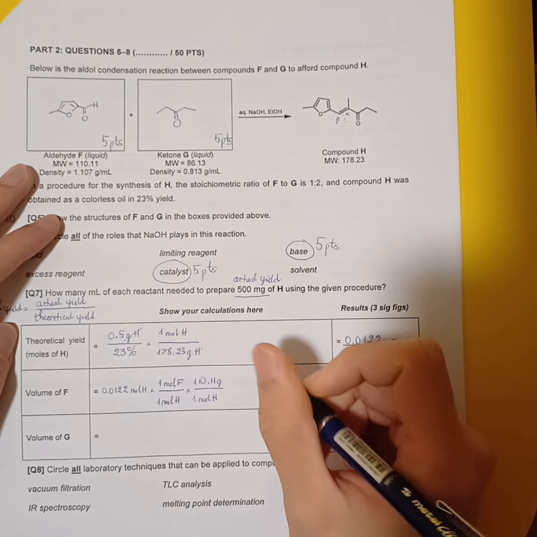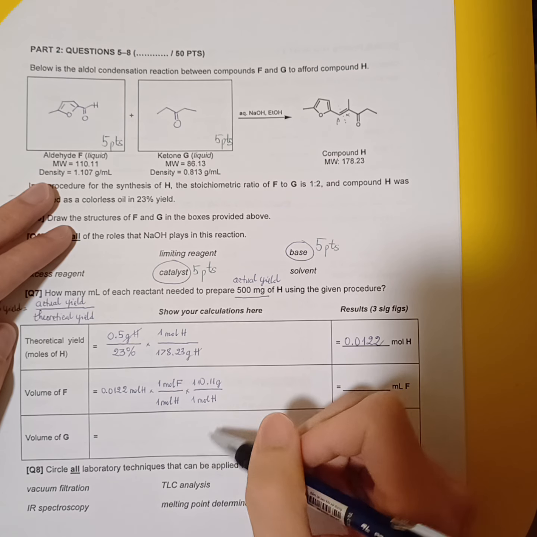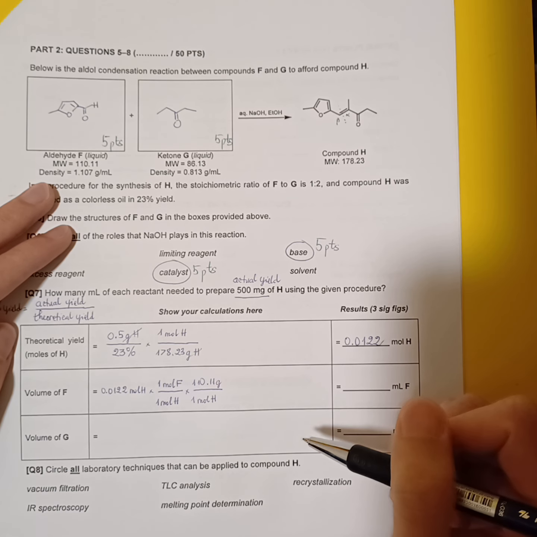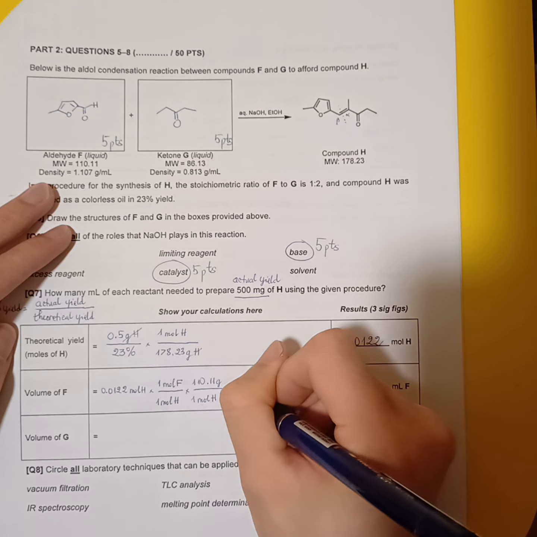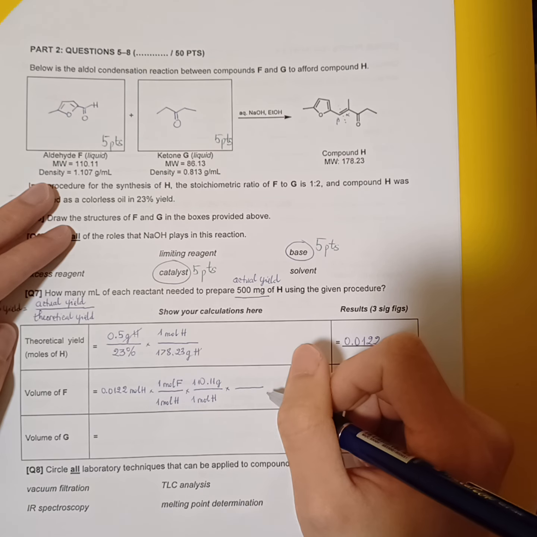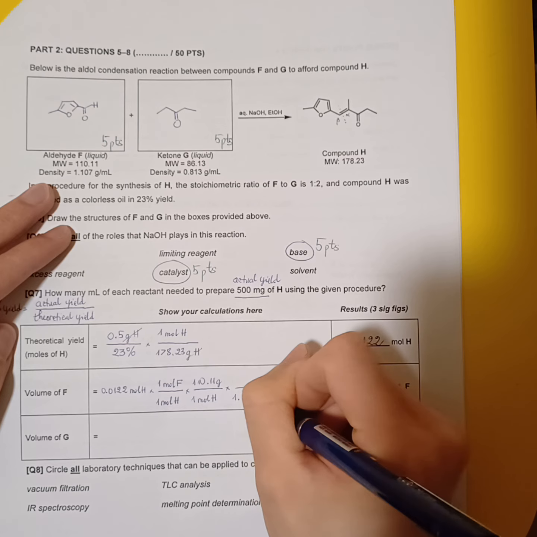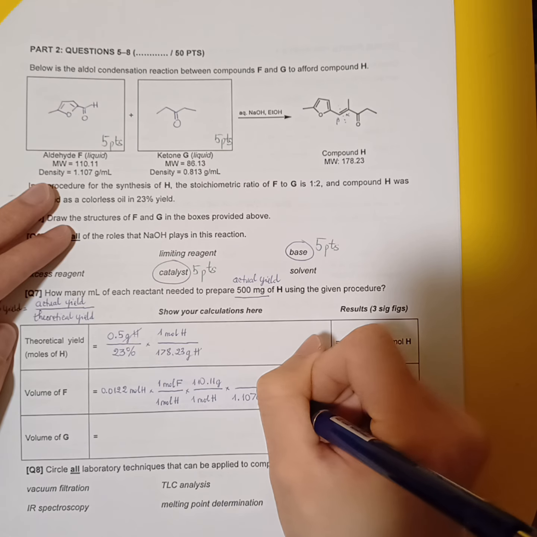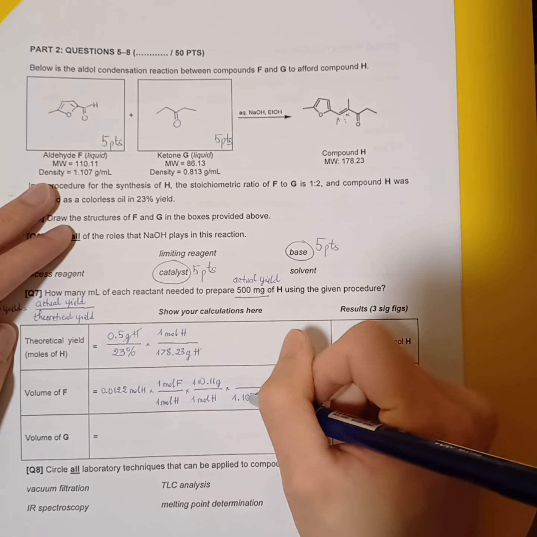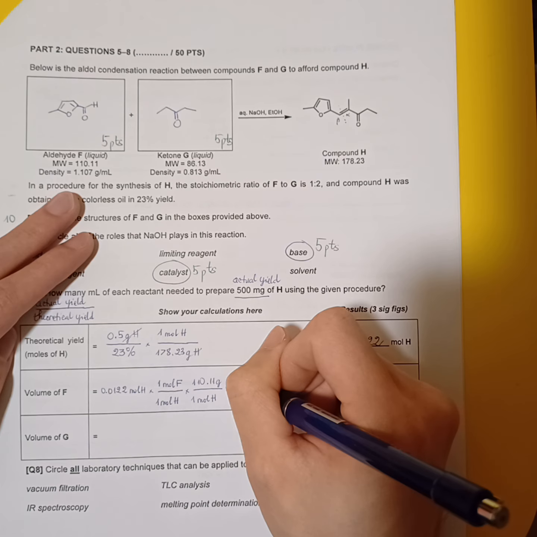And because that is a liquid with a density value here, you need to convert gram to milliliter using the density value. And because we want to remove gram, we should put the gram at the bottom. So 1.107 gram for 1 milliliter of compound F.